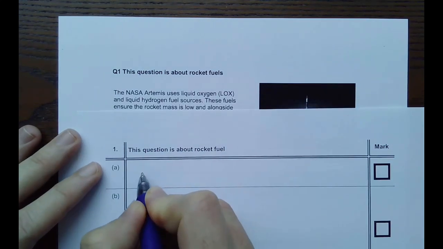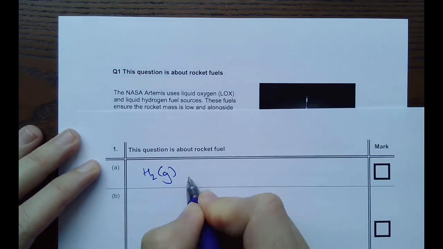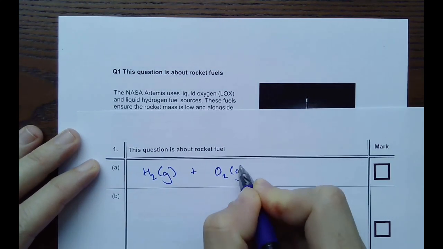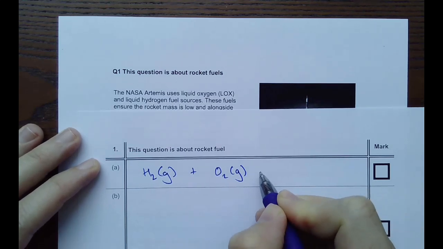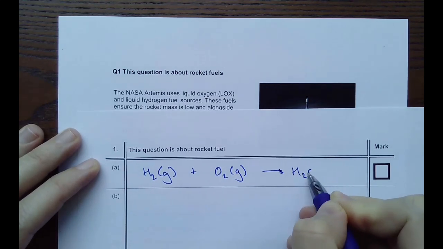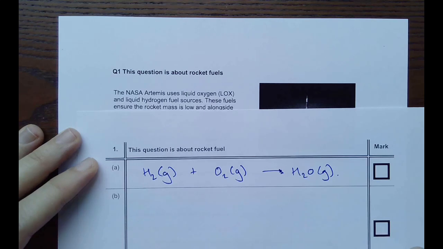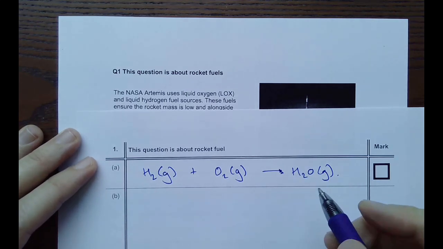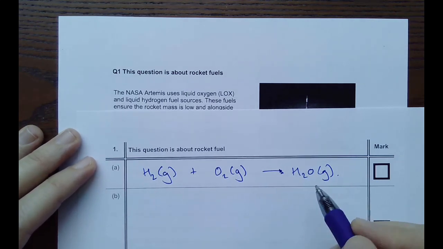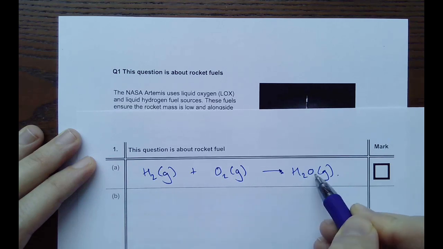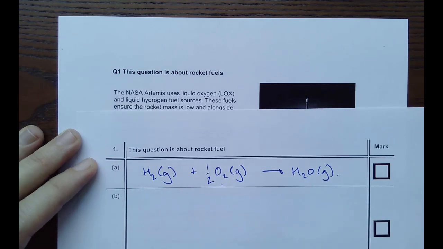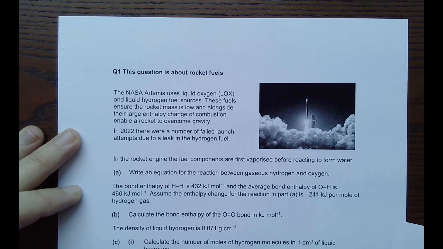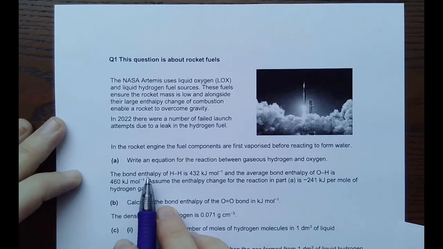So, hydrogen is going to react with oxygen, and combustion of hydrogen obviously can only produce H2O. And then we need to balance it, which is probably one of the easiest balancings you can have. I've already got 2 hydrogens, I've only got 1 oxygen, so I just need to put half there, and we're done. Very generous.